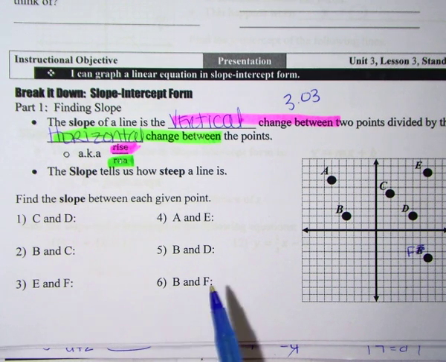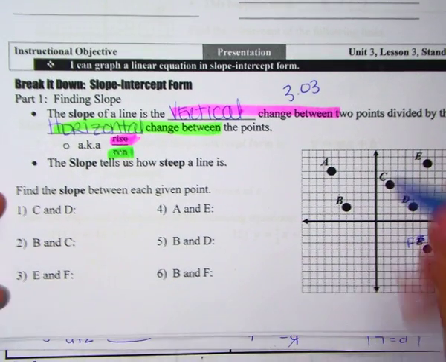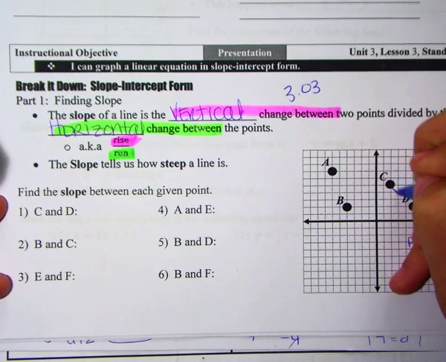Slope tells us how steep a line is. We'll talk a little bit more about this later. But first, let's practice finding slope. So to find slope, we need to find the slope between C and D. So I'll draw the line.